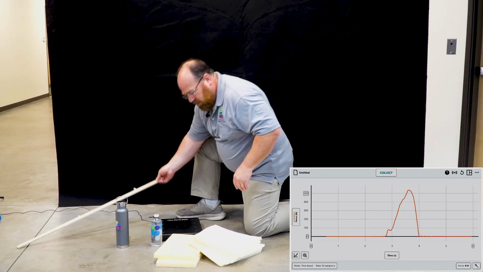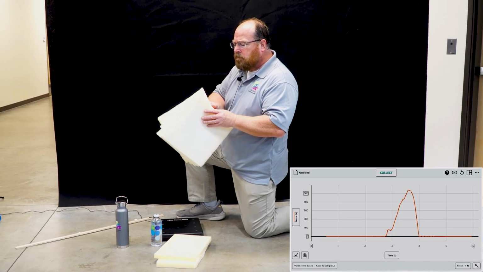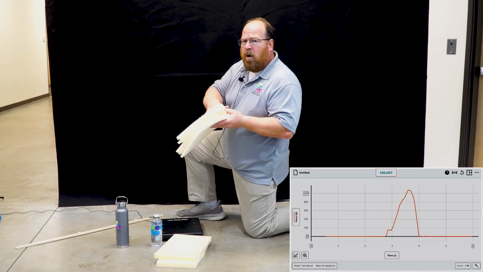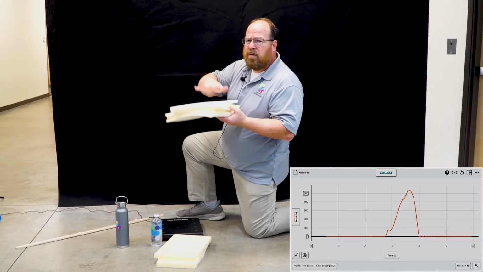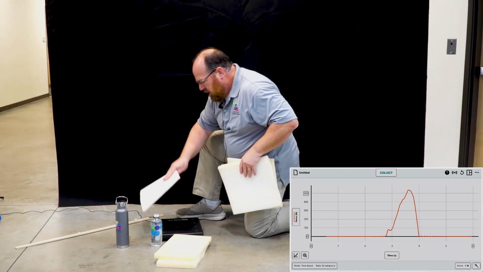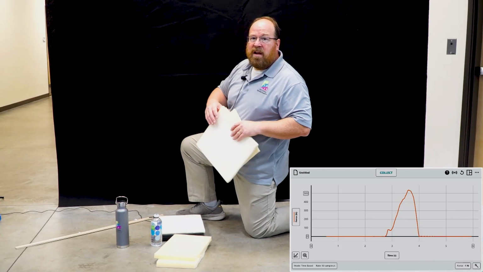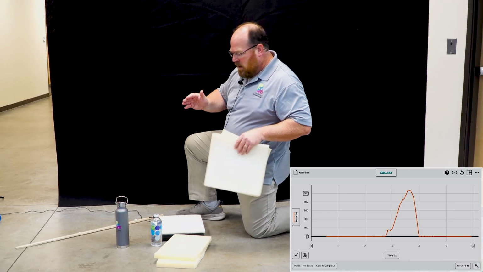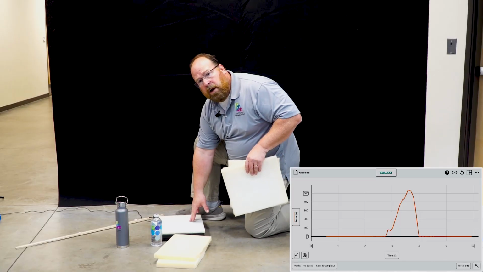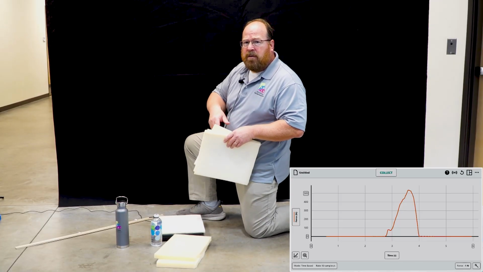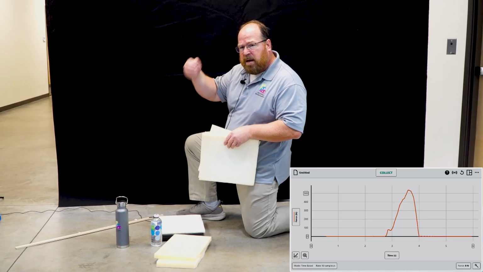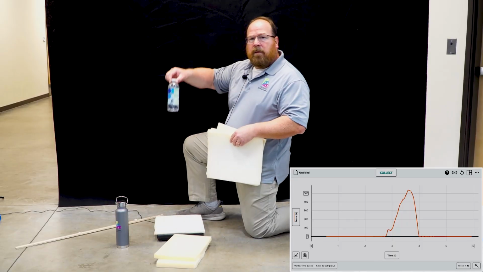The second part of this is you're going to be using foam to basically change the impact force and the amount of time of impact. Students are going to start with one layer of foam, collect data of average force and average time of that impact dropping a bottle, something like this.